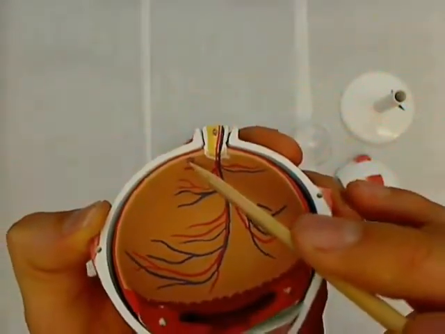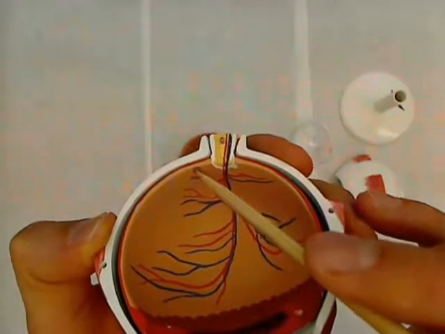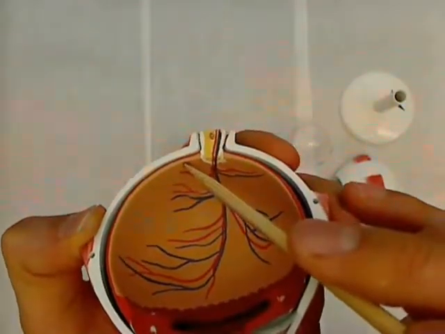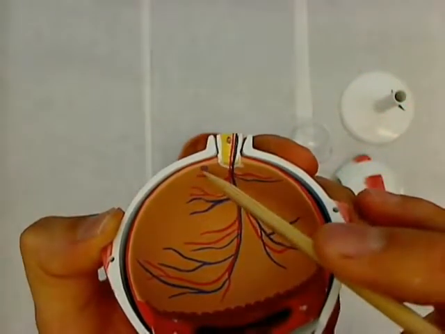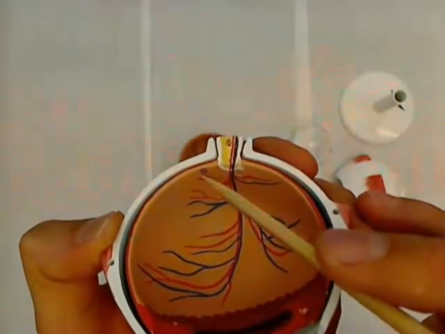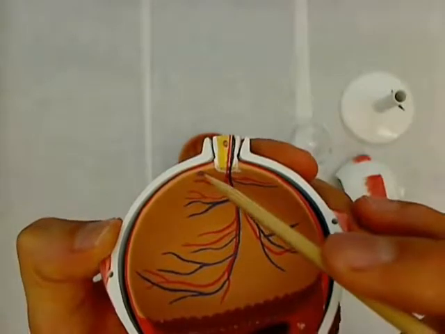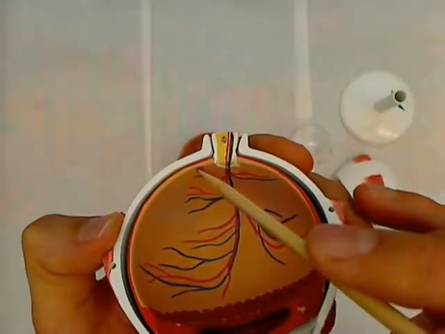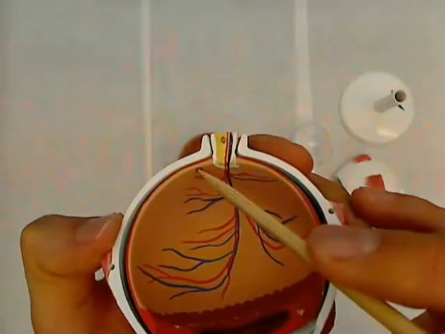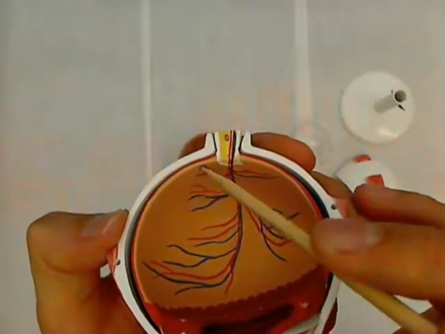The three colors are red, blue, and green. The most common type of color blindness is red-green color blindness. It's a problem where the person has difficulty distinguishing between the colors red and green, and the reason is that they're missing either the red cones or the green cones.